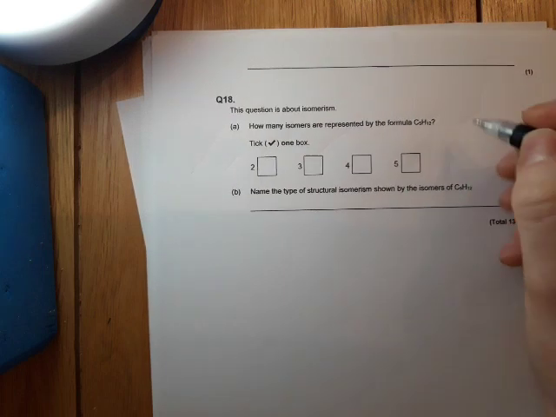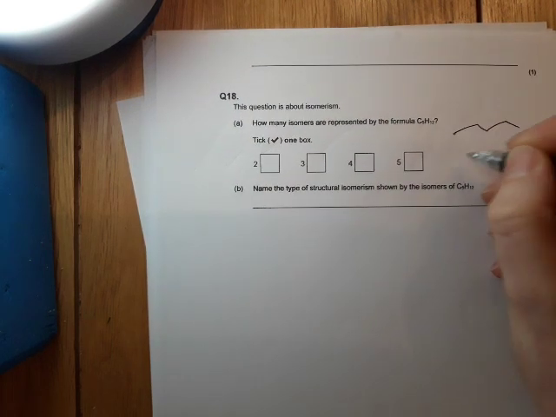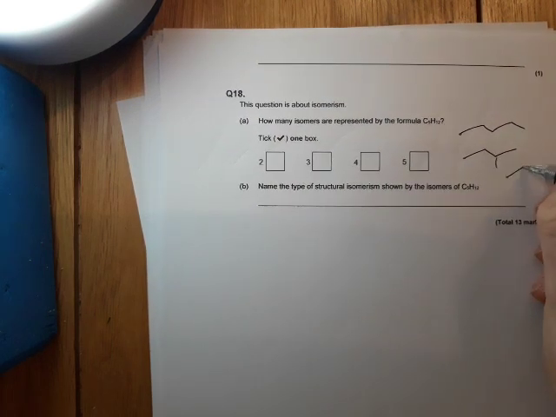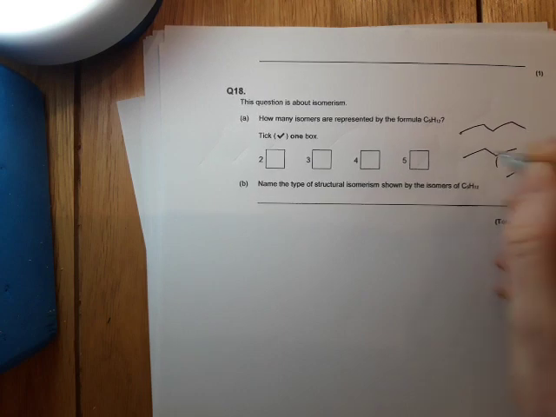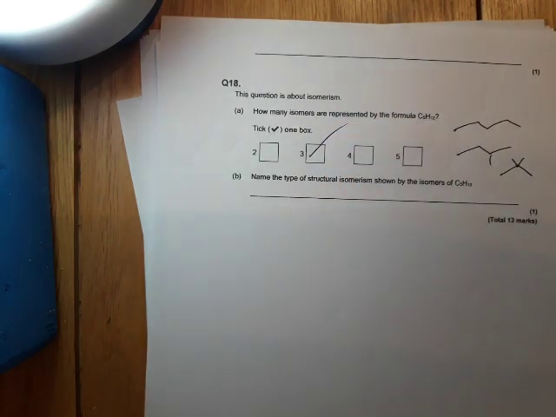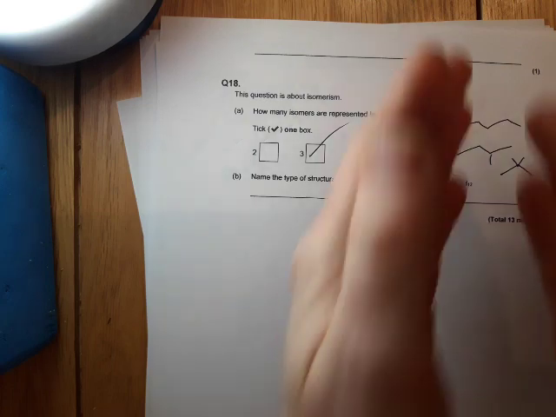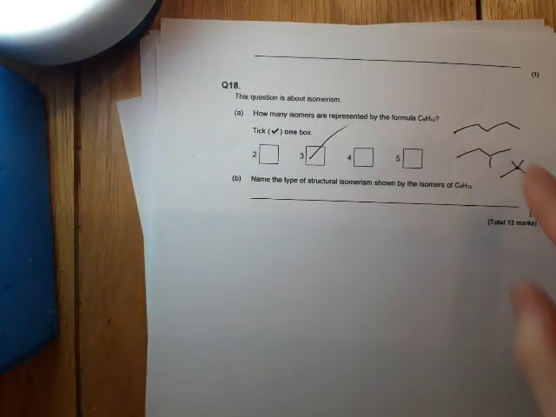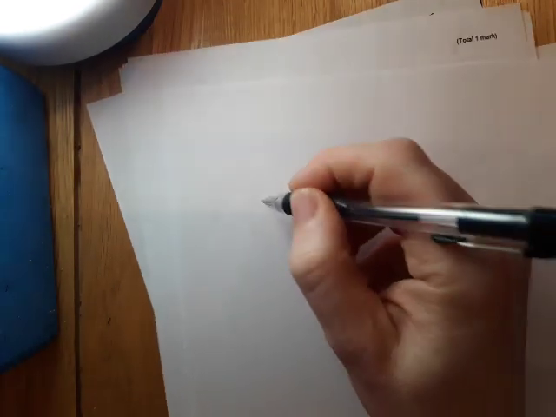This question is about isomerism. What a surprise! How many isomers are there of C5H12? 1, 2, 3, 4, 5. 3. Chain. Changing the chain, aren't you? 5, 4, 3. Yes! Done it. 25 minutes.